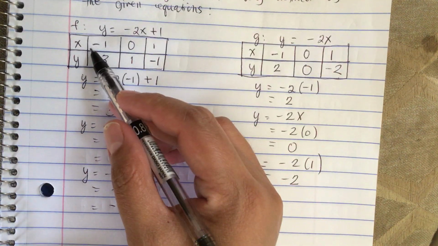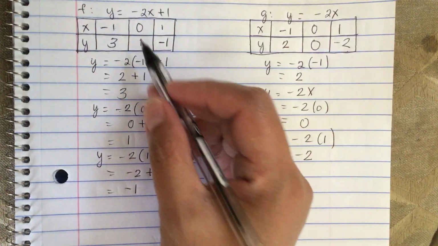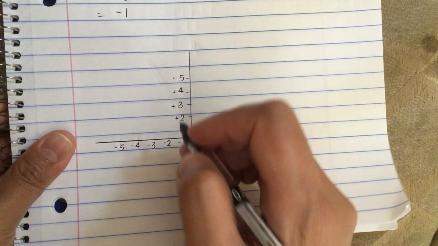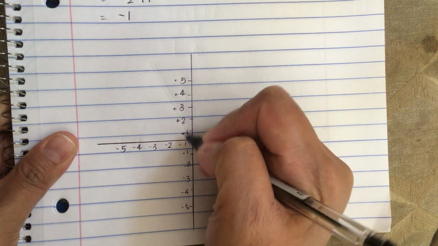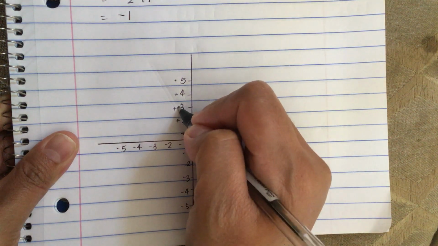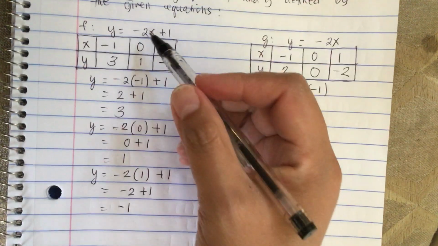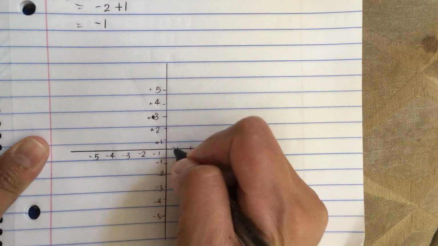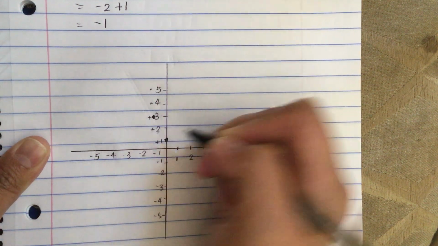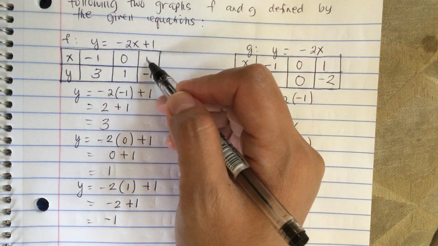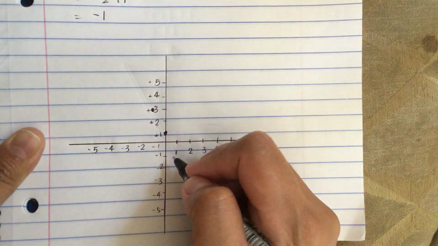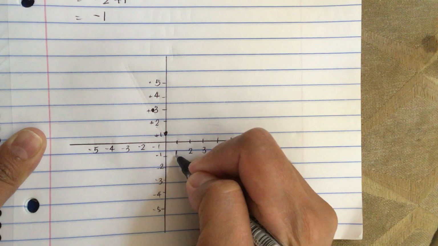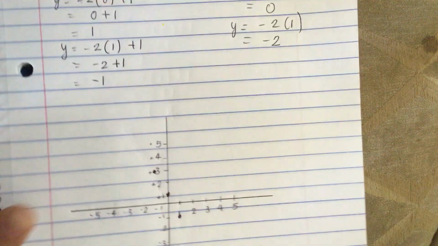So when x is equal to negative 1, y is equal to 3. Let's do f first. So we have negative 1 and a positive 3. So it's about right here. That's one point. And then when x is 0, y is 1. So there it is, positive 1. And then when x is positive 1, y is negative 1. So there it is, 1 and negative 1.